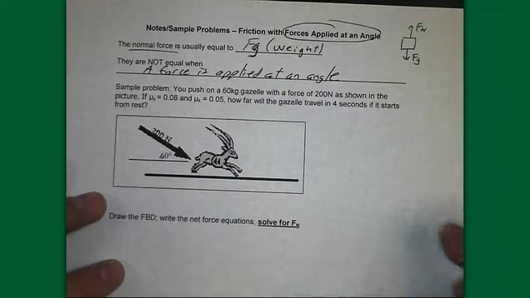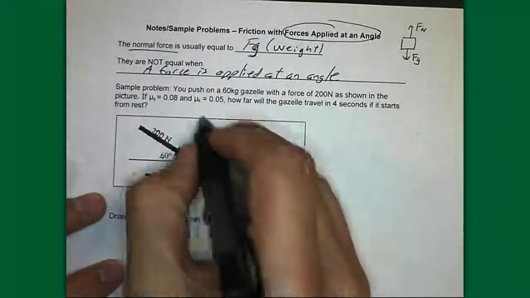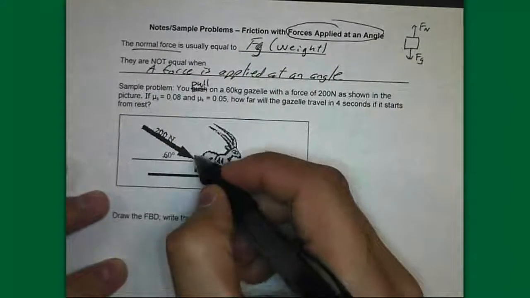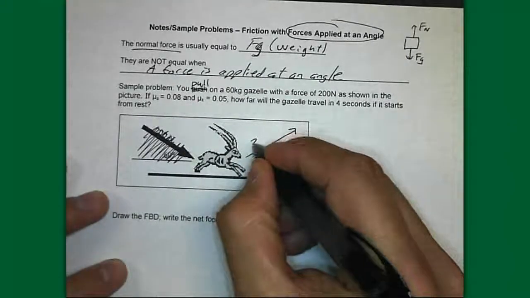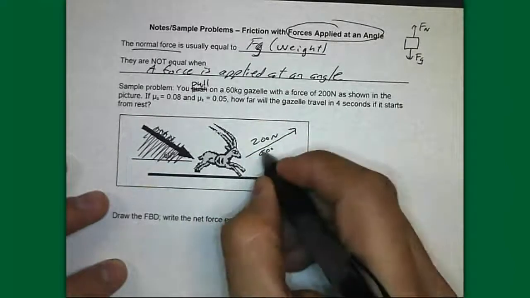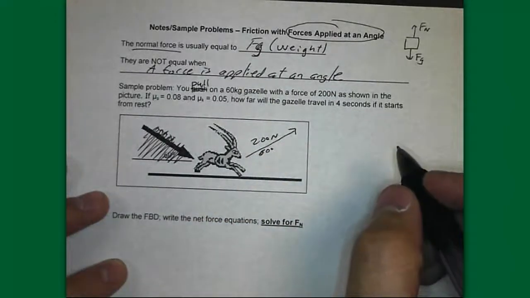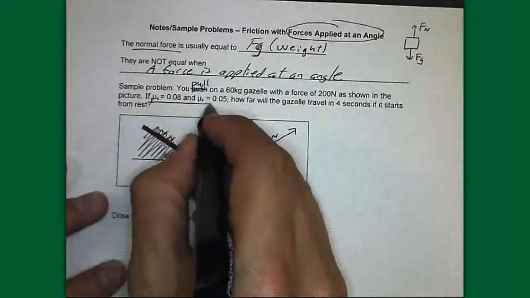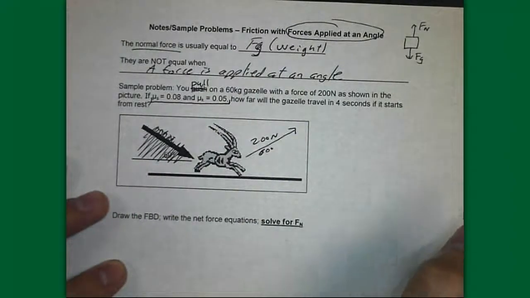So let's imagine we have this 60-kilogram gazelle. Who knows why it's a gazelle, but it is. And let's actually change this. Instead of pushing on it, I want to pull on it, which means this diagram is going to change. I don't want this, I want this. I want to give it a 200 Newton force at a 60-degree angle. Force of 200 newtons as shown in the picture. It gives us these numbers, which are the coefficients of friction. That's a dead giveaway that friction is going to be involved.